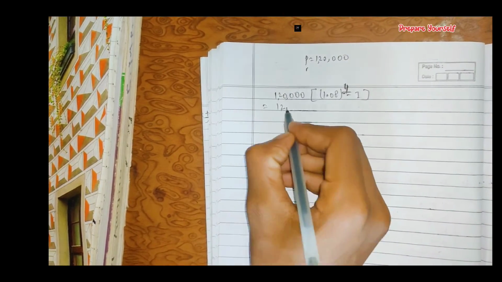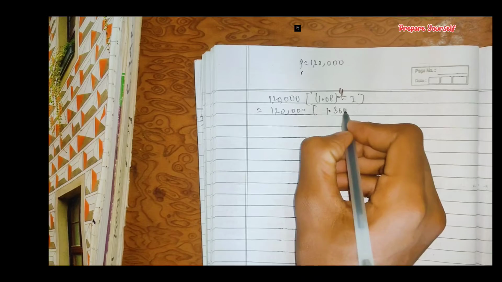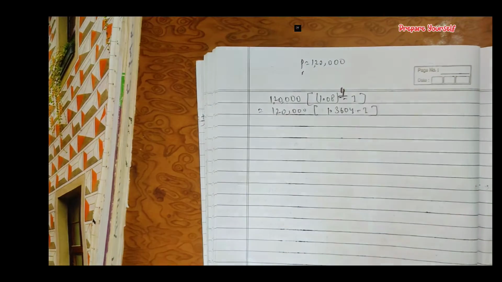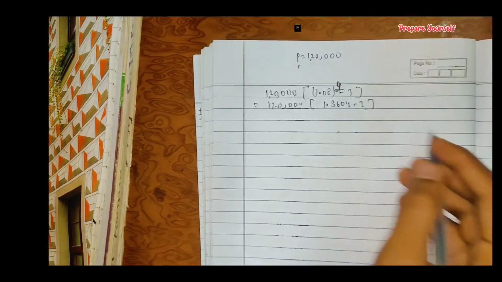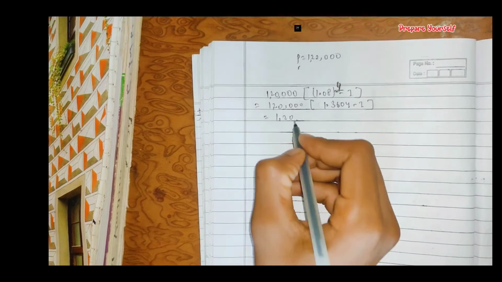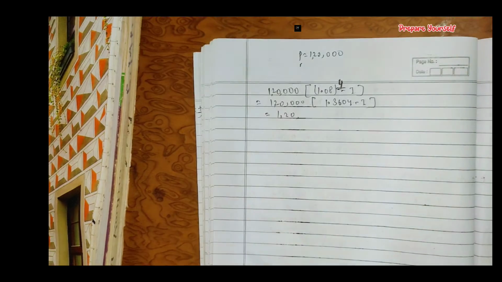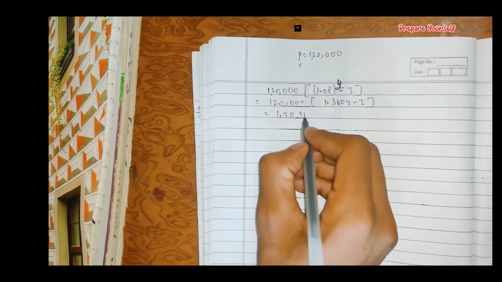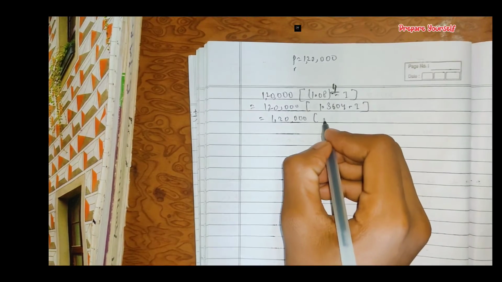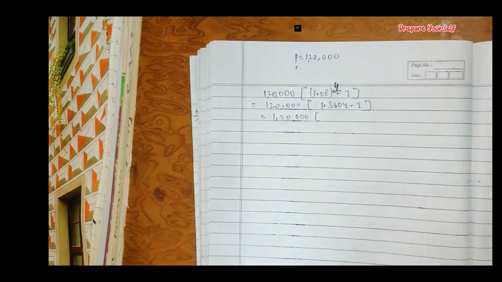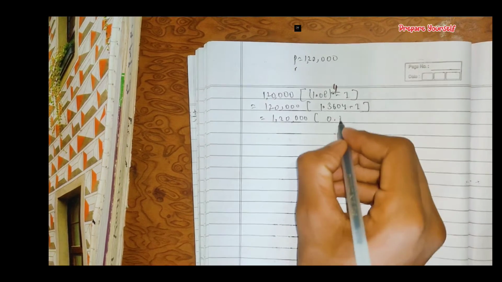So when we do the power 4, we will get 1.3604 minus 1. After the decimal we don't write the longer numbers, just write 3 or 4 numbers. It will be better for solving. When you write all 6 numbers, it will be harder for us while solving, and if we make a mistake in one middle number, then it will be all wrong. So it is better to write 3 or 4 numbers after the decimal. So we subtract 1.3604 minus 1, which means 0.3604.